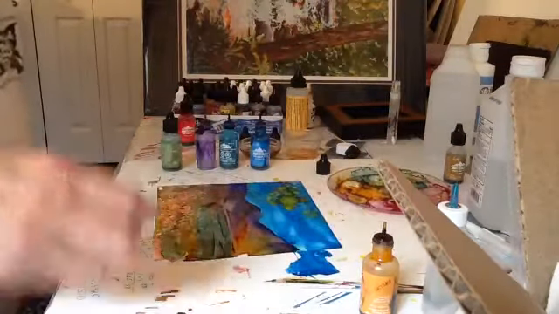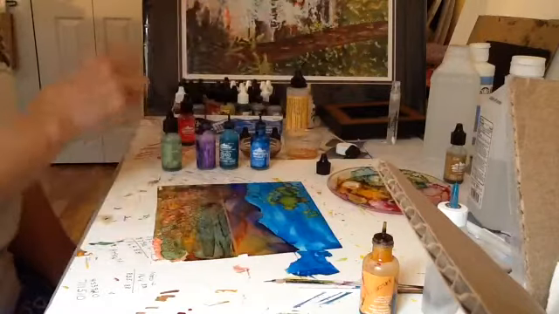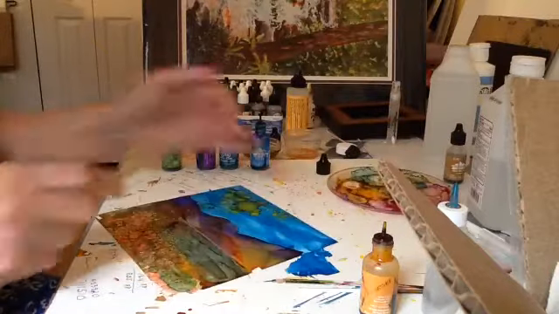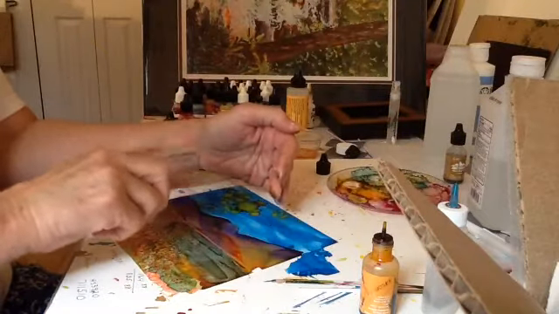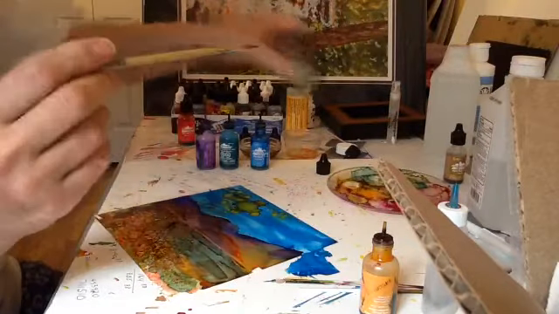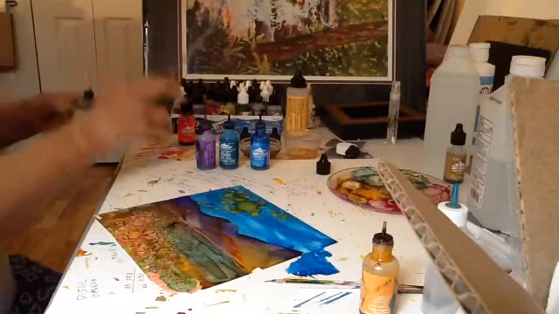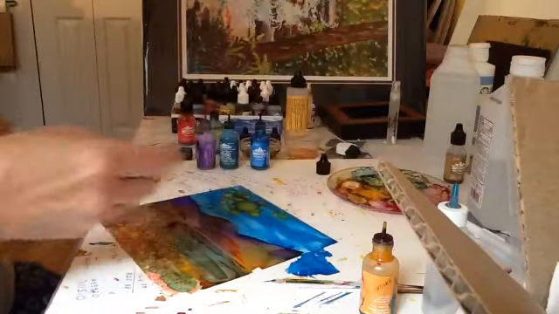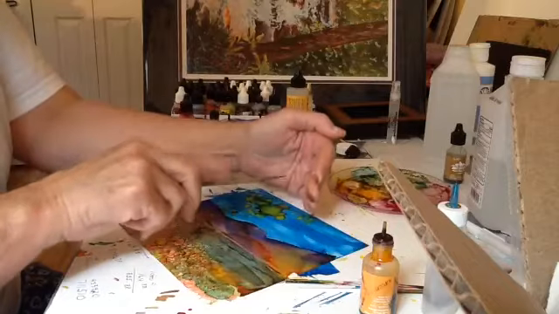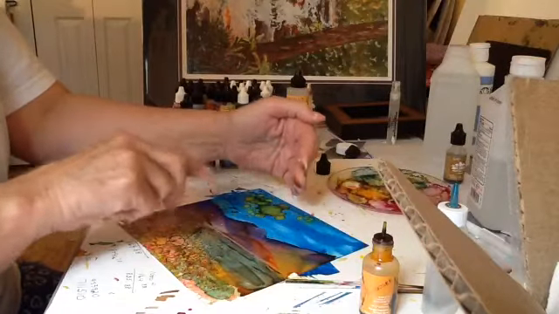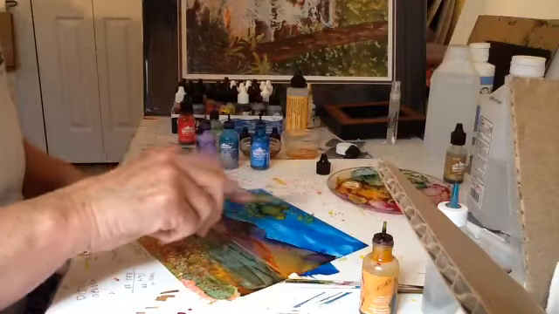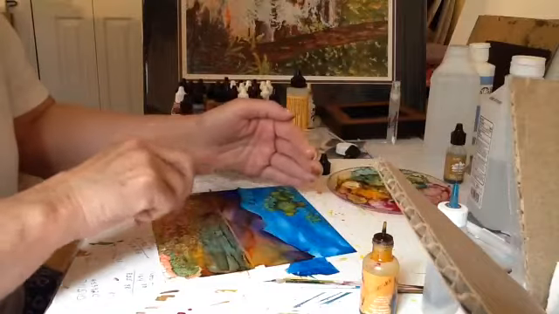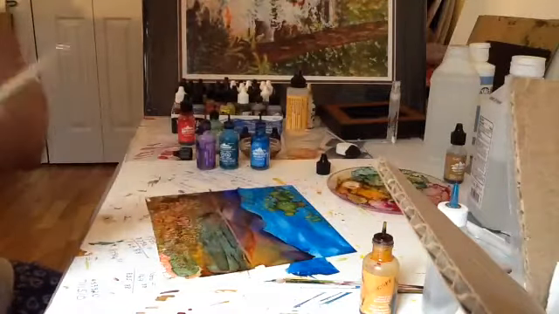So from here, what I would next do is probably just do some very, very light work using the smaller brush. What I'm doing is putting more color, more leaves in this mass that I have here. It is important to let it dry in between, because if you don't let it dry in between, what happens is you just get one big blob.